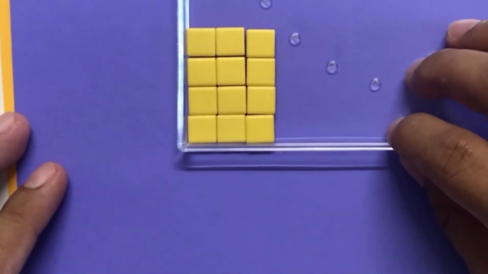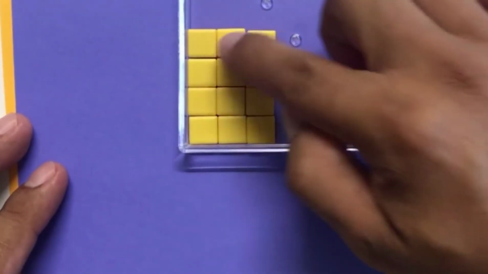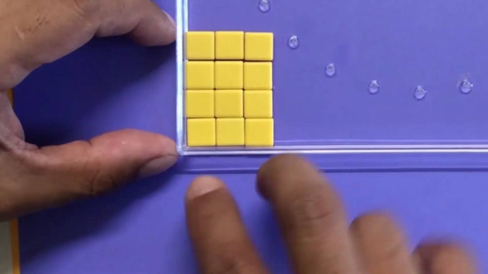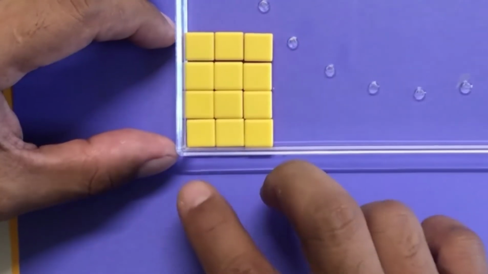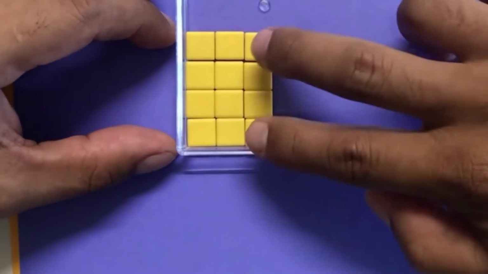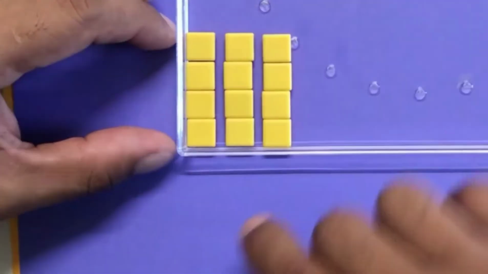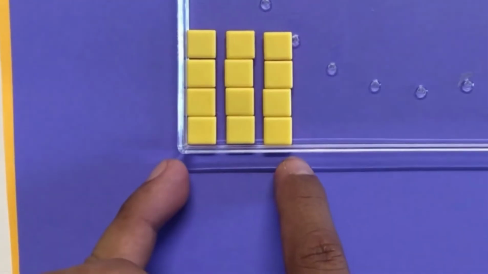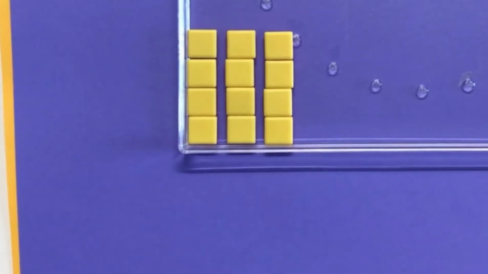Visually, it looks like this. When you are given a factoring problem, you are given the area, and you are asked to find the length of the sides. So for example, the area is 12. What are the factors of 12? The factors of 12 are this length, which is 4 units, and this width, which is 3 units. So the same concept applies when we factor algebraic expressions.